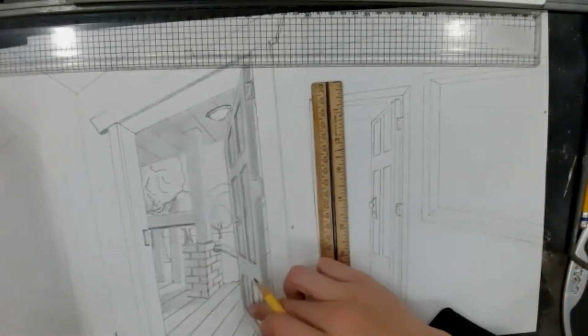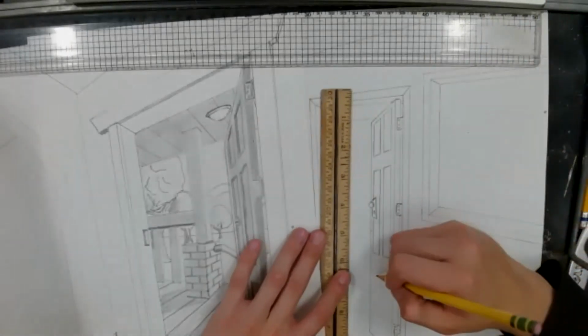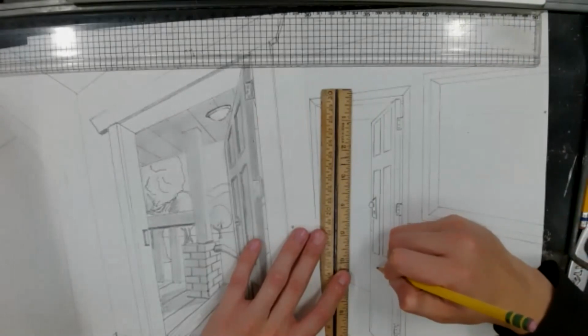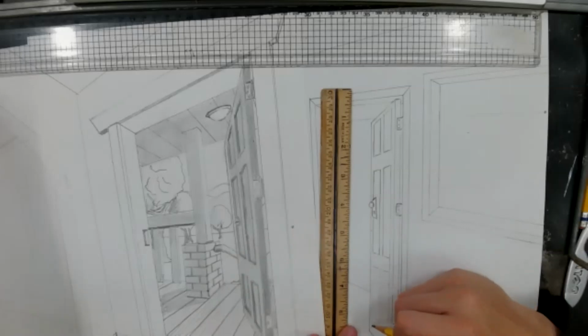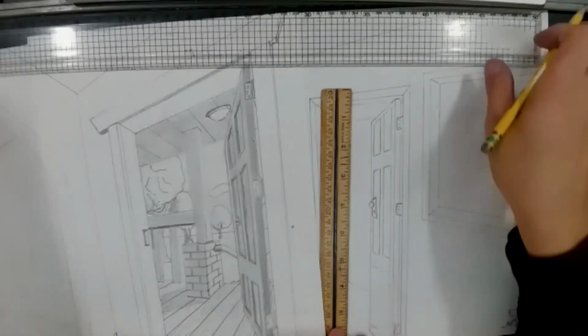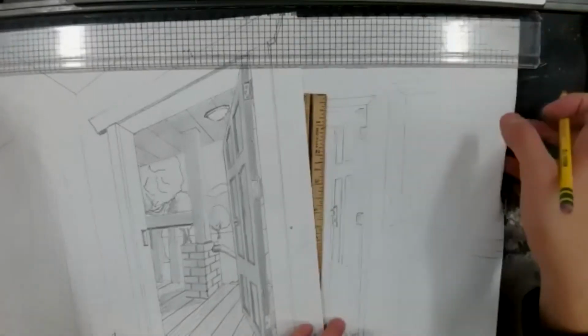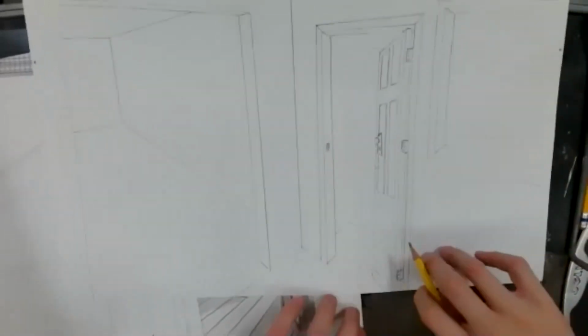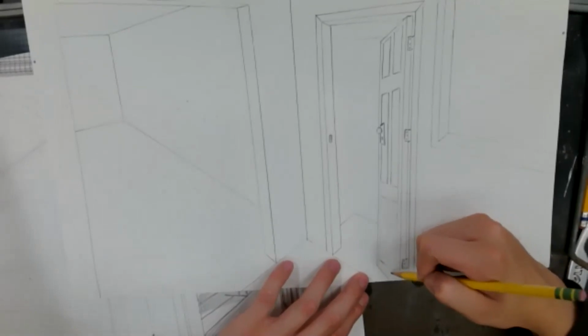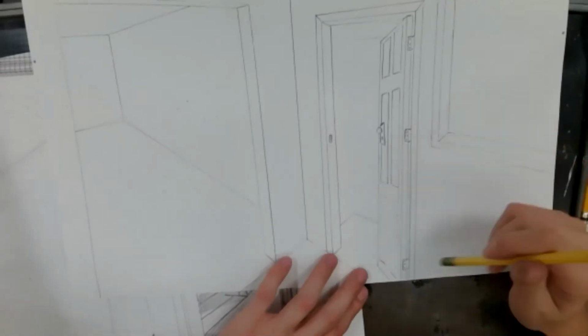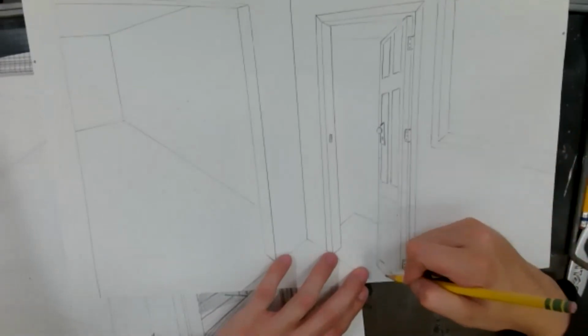What about the bottom ones? Let's do the bottom ones. So I'm mimicking this shape on the bottom. Wait, you can't see my drawing. So I'm mimicking the bottom shape. Okay. So that's my door. That's my design.